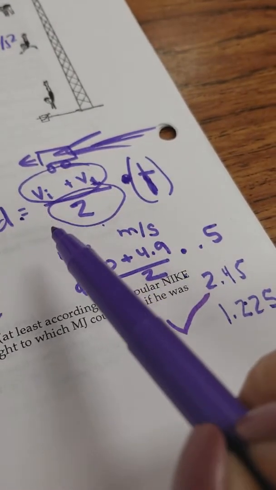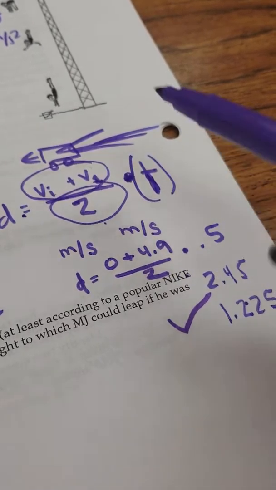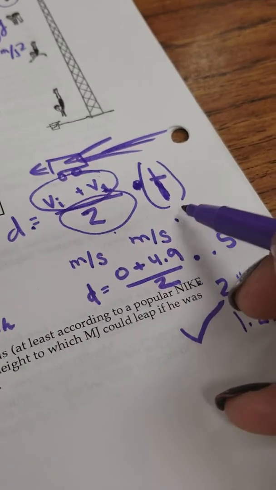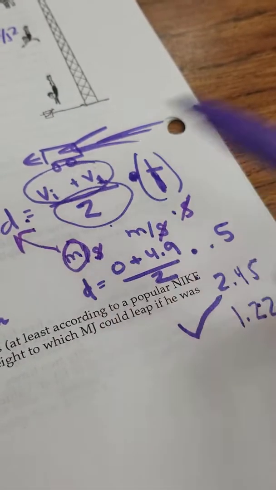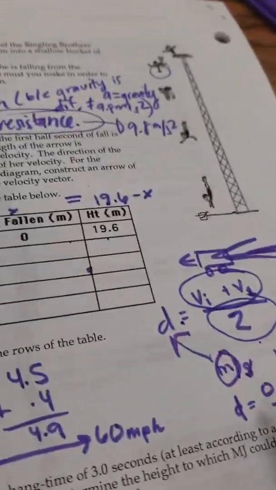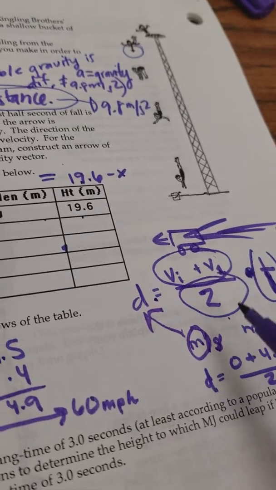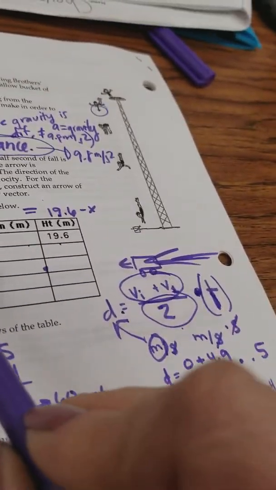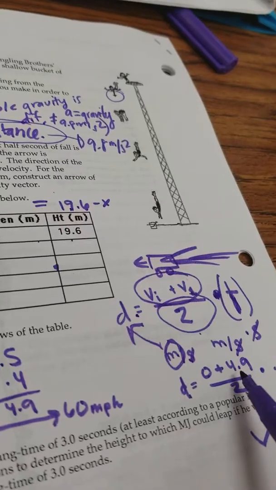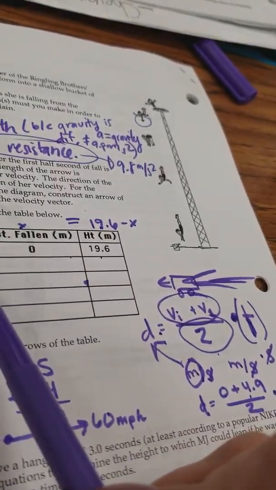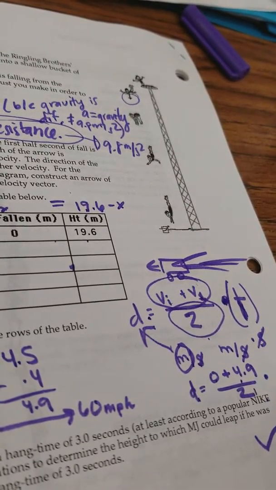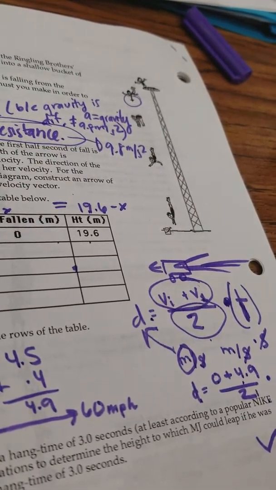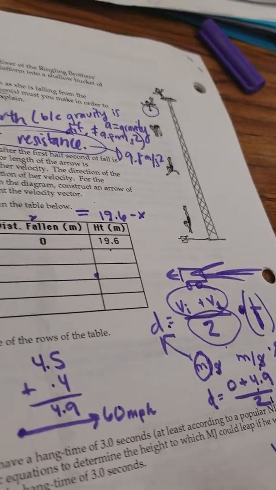Okay, so we have meters per second. We multiply by seconds in the form of time, and the seconds will cancel out, leaving us with the meters, which would be distance. So that's how you can use units to figure out an equation if you're not sure. What we did here, to figure out the distance, was take the initial velocity, the first one up there, add it to the next velocity, 4.9, divide by 2, which gives us 2.45, multiply by 0.5, 1.225. Does that mean the next one, VI, will be 1?